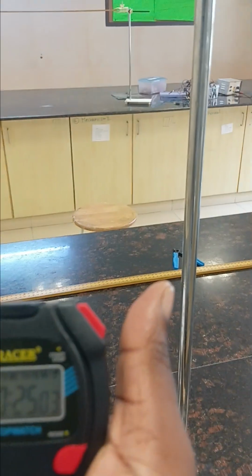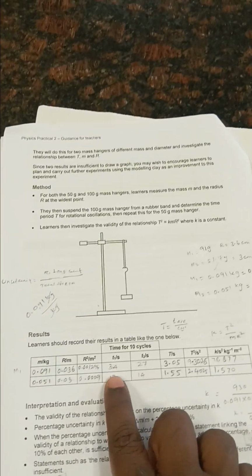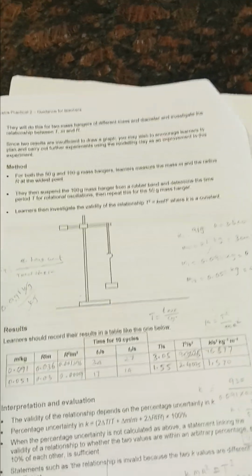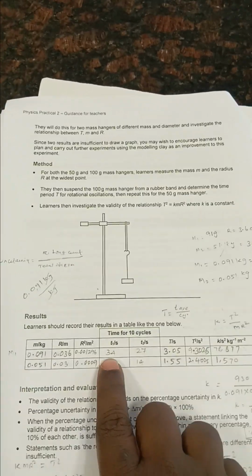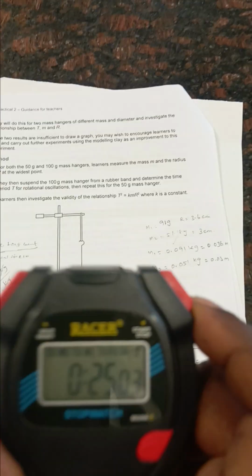So for 10 oscillations I get 34 seconds. So here I write 34 seconds. That is T1.